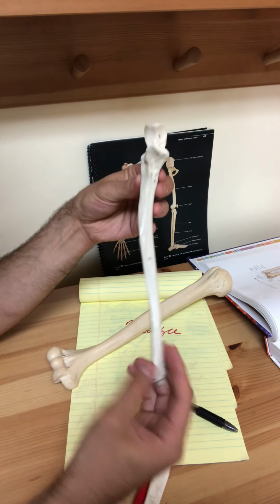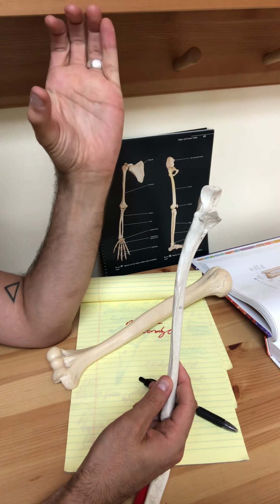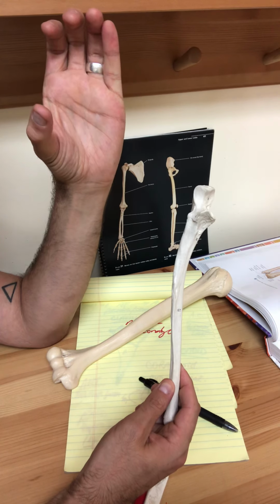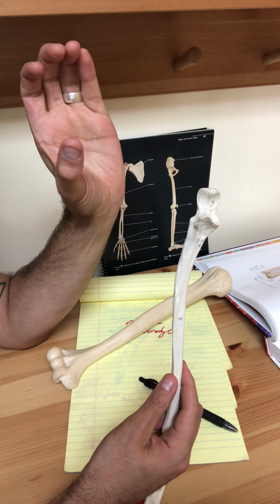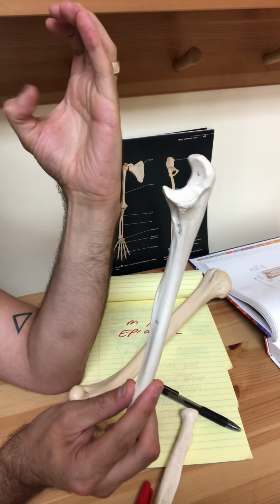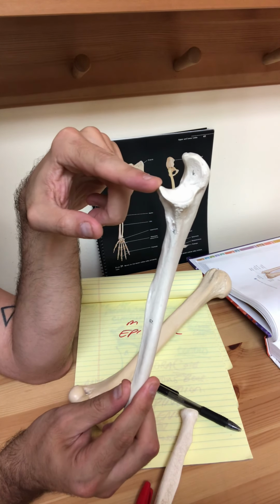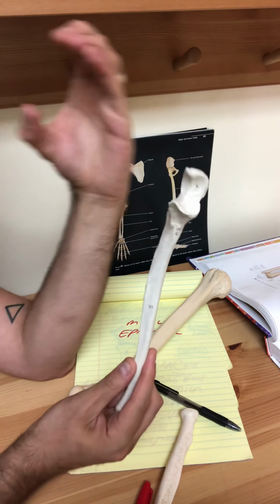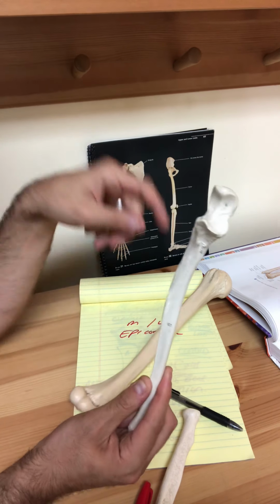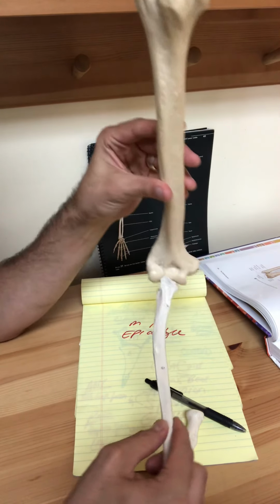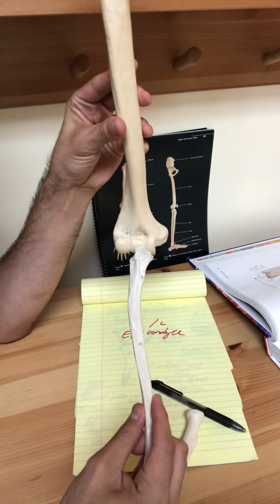And when you look at the bone from the front, it's like you're looking into a C-shaped fossa, okay? As you hold it in your hand like this, your thumb, the more distal process is called the coronoid process, and it goes into the coronoid fossa of the humerus when they're joined together, okay?